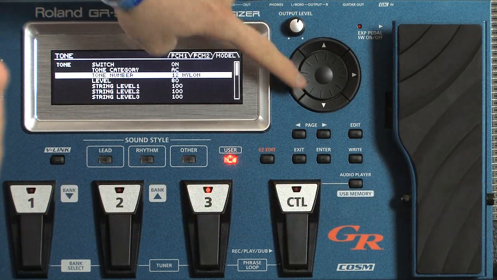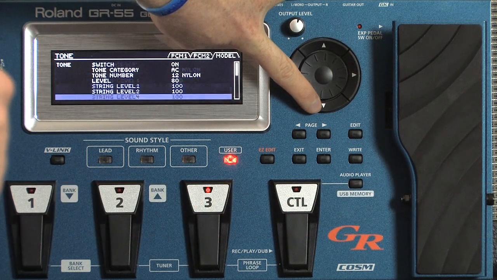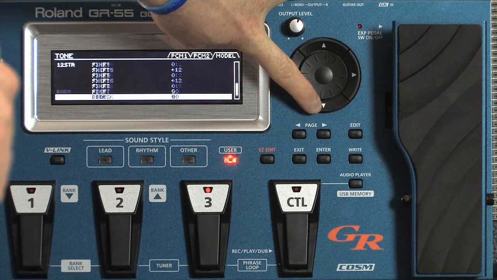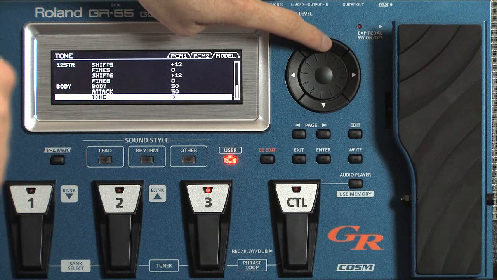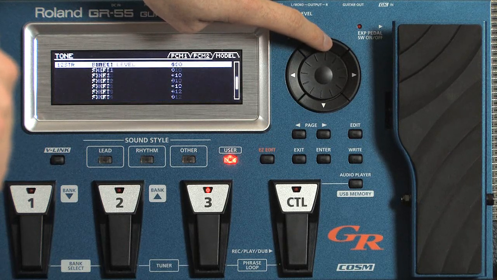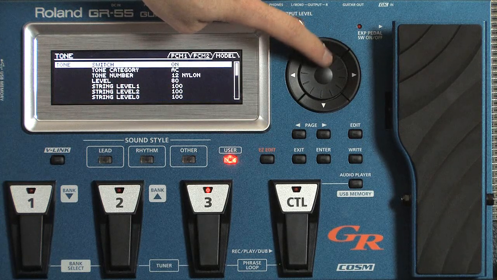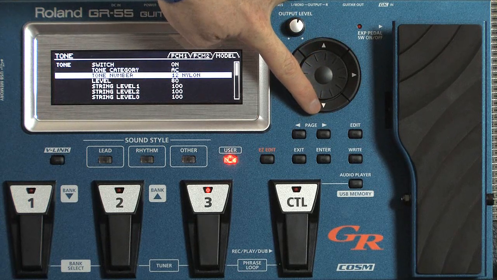And you can also go in there and edit the parameters with those as well, adjusting the body size and all of that, and the tone, and adjusting it pretty well. But I just wanted to give you an idea of what that might be.